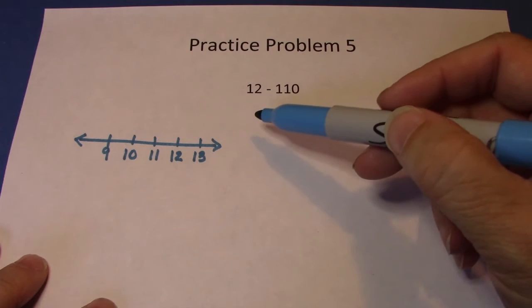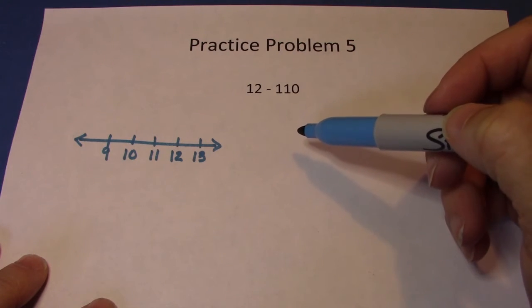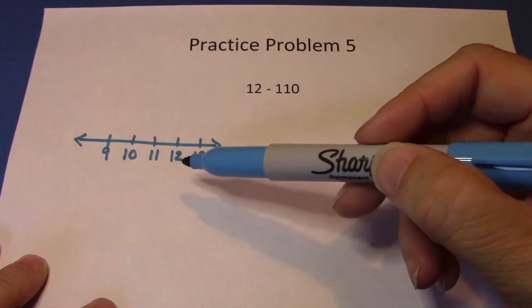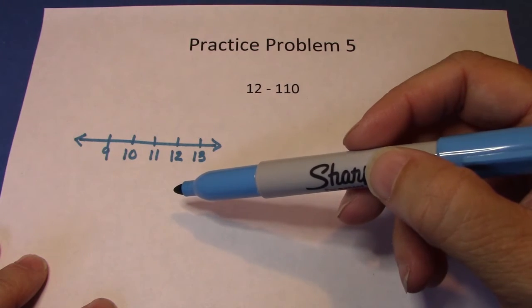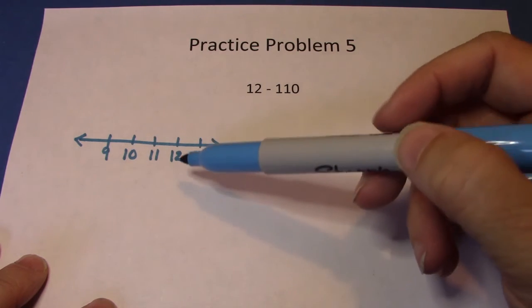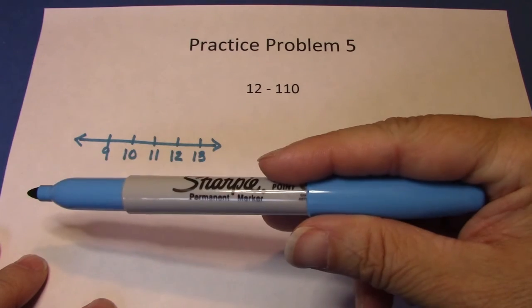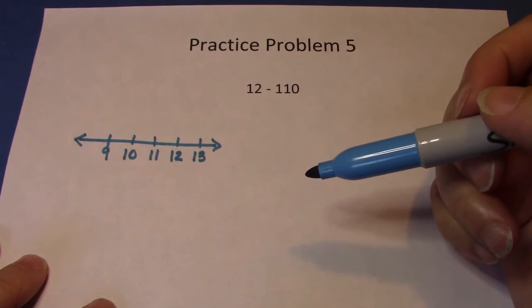Problem number 5 asks us to subtract 12 minus 110. The number line system isn't really feasible because even if we start at 12, we need to go 110 spaces to the left, and that's not really feasible. But imagine where we're going to wind up, 110 spaces goes past 0 into negative territory. We know that it's going to be a fairly large negative number.